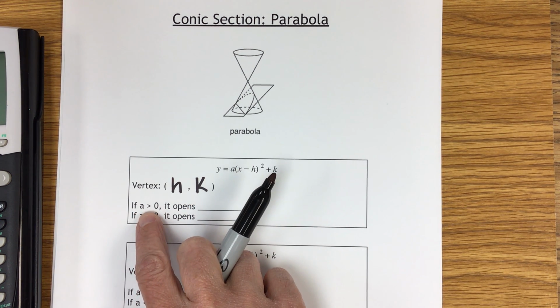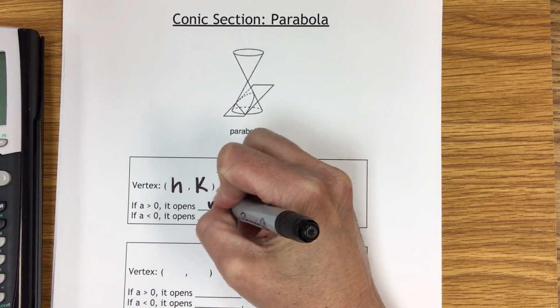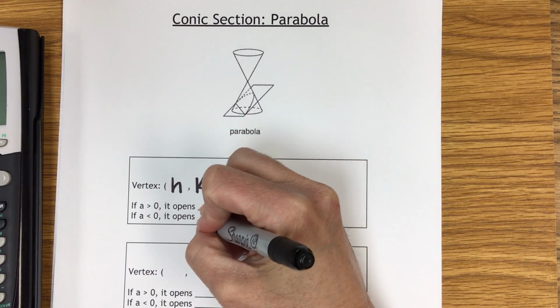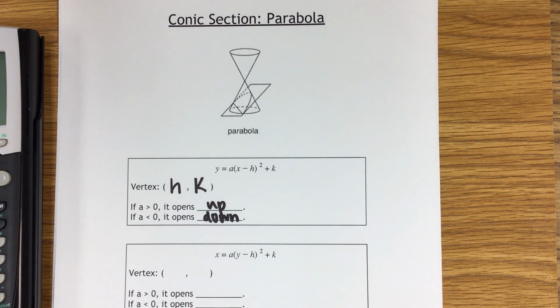Now, if a is positive, greater than 0, it opens up, and if a is negative, it opens down. So that's all review from when you started learning about quadratic functions, which was probably 3 or 4 years ago.